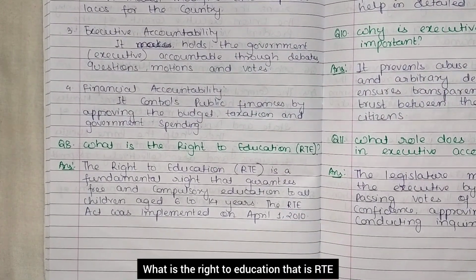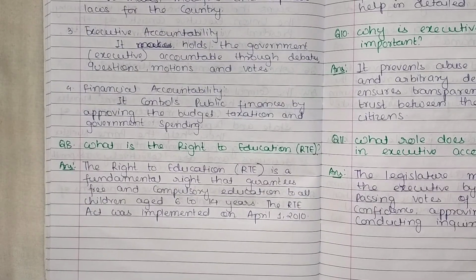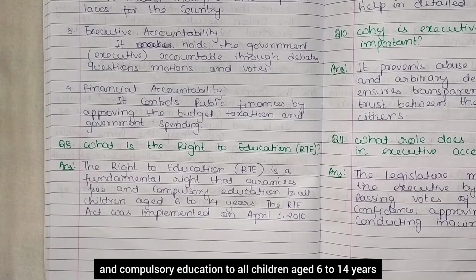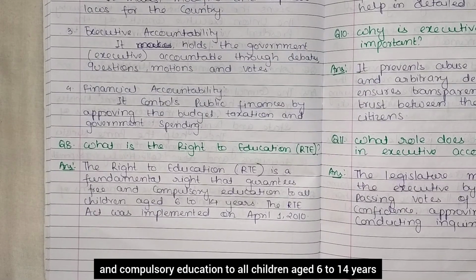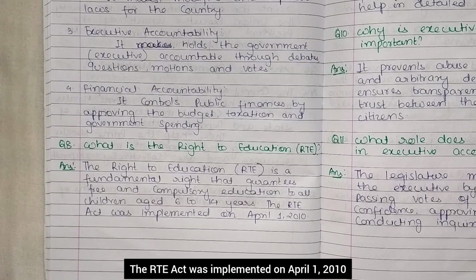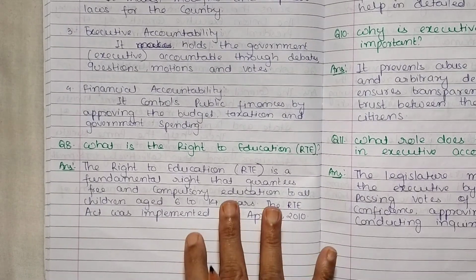What is the right to education? That is RTE. The right to education is a fundamental right that guarantees free and compulsory education to all children aged 6 to 14 years. The RTE Act was implemented on April 1st, 2010.